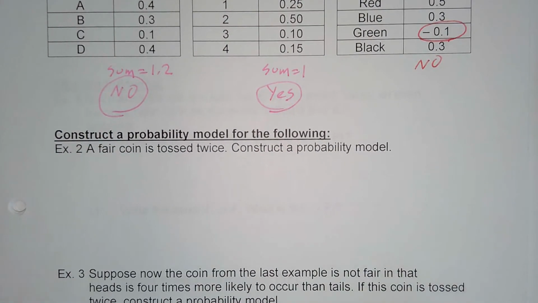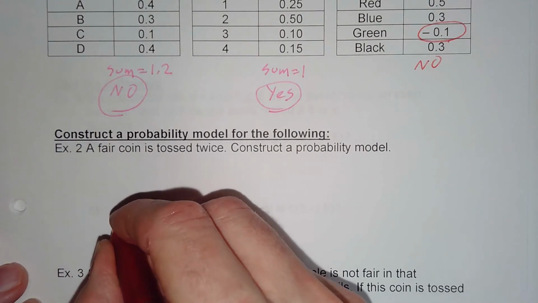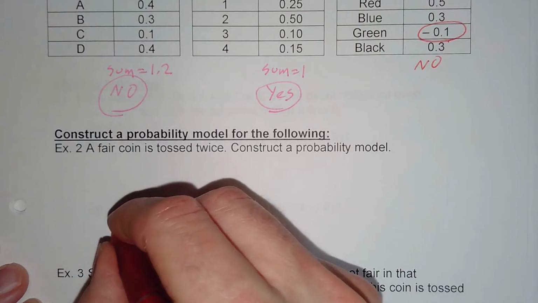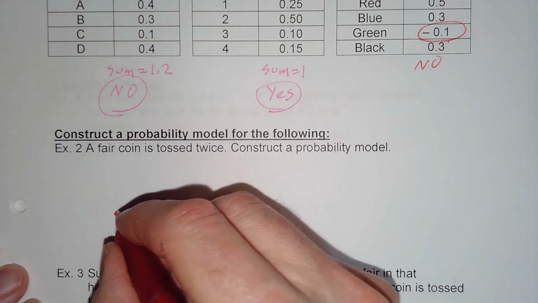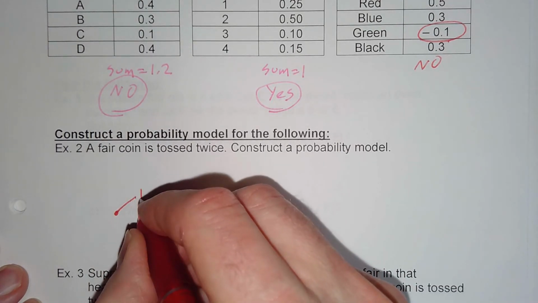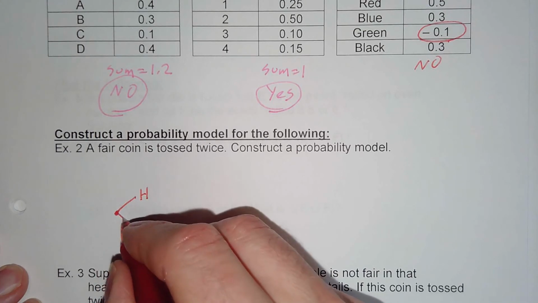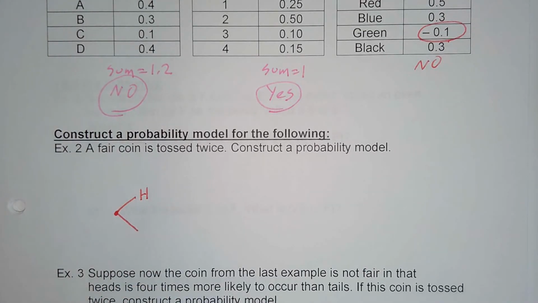So let's go ahead and try another problem. A fair coin is tossed twice. Construct a probability model. So I'm going to do what's called a tree diagram. So on the first flip of the coin, you can either get a head or you can get a tail.